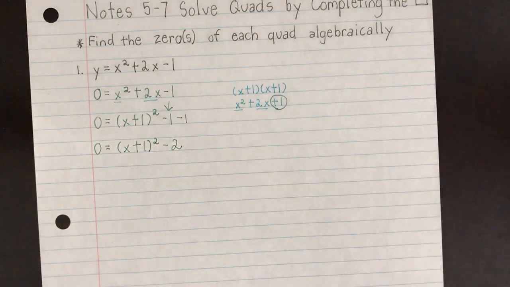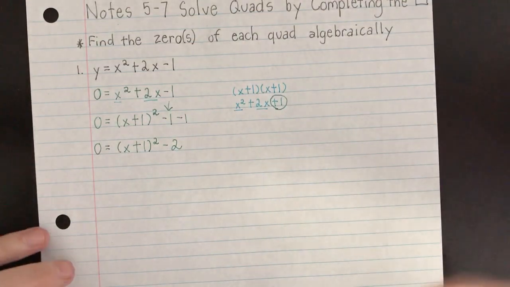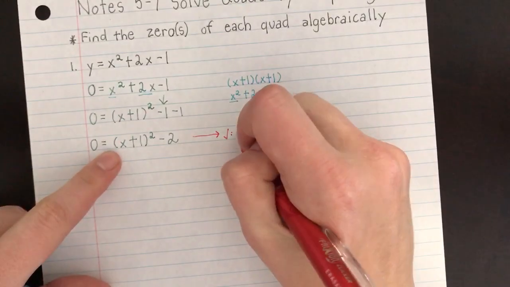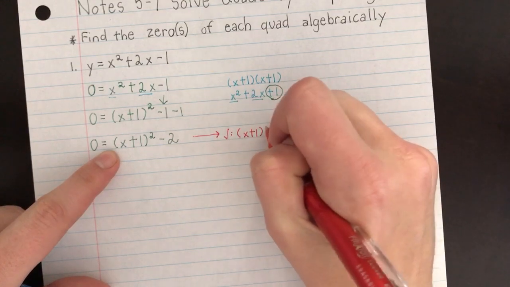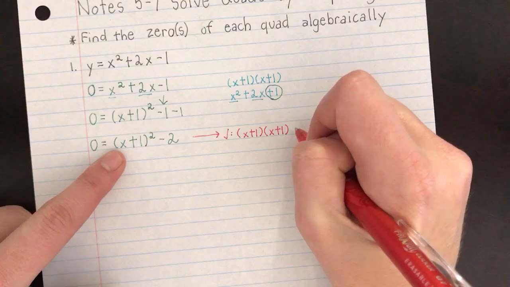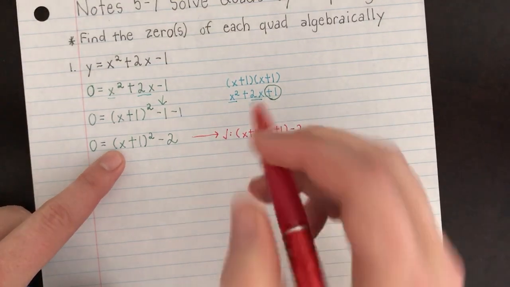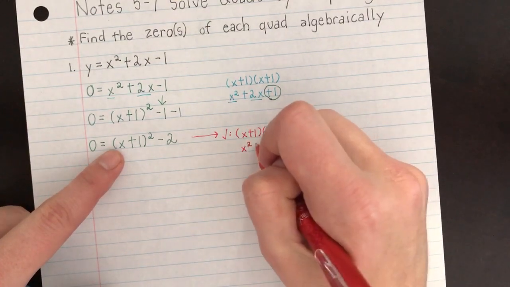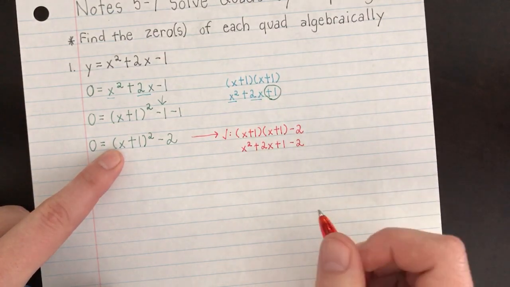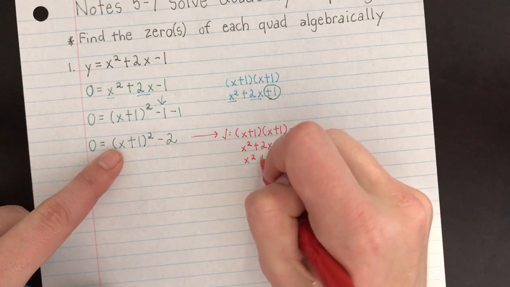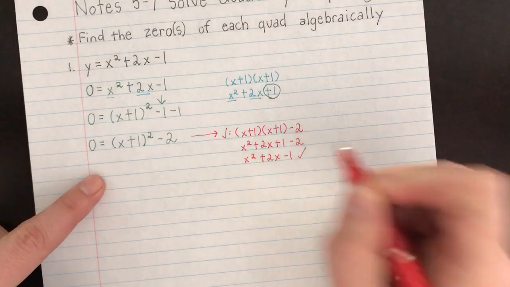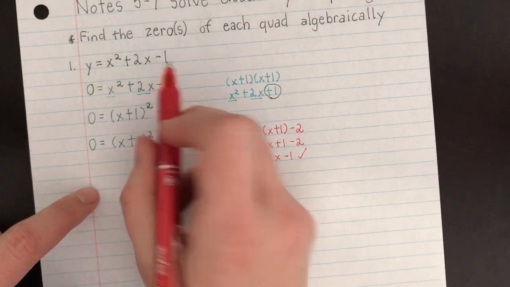So let's double check. Okay, off to the side, we'll do our little check. Okay, so again, the quantity x plus 1 squared means x plus 1 times x plus 1, and then minus 2. Well, we already know that when you FOIL that, you get x squared plus 2x plus 1, and then drag down the minus 2. And so x squared plus 2x, and then that combines to minus 1. So yes, that checks off because it gets me back to my original.